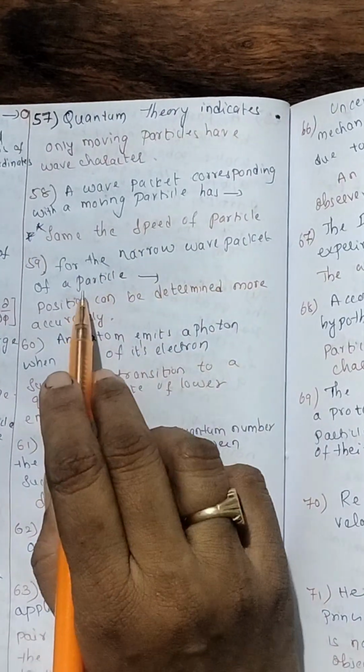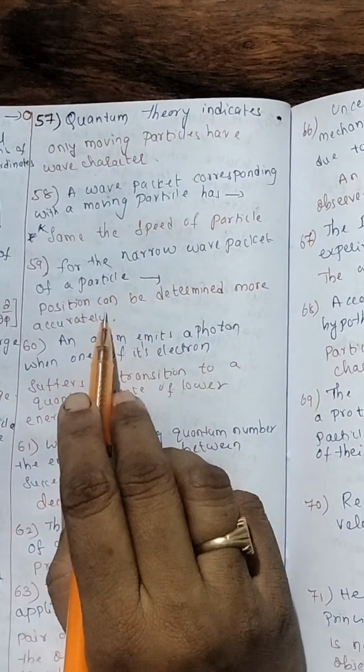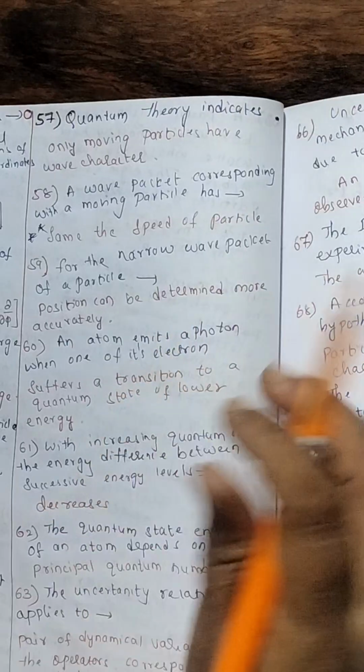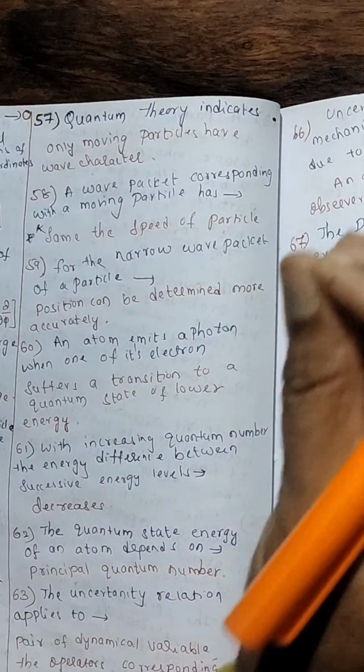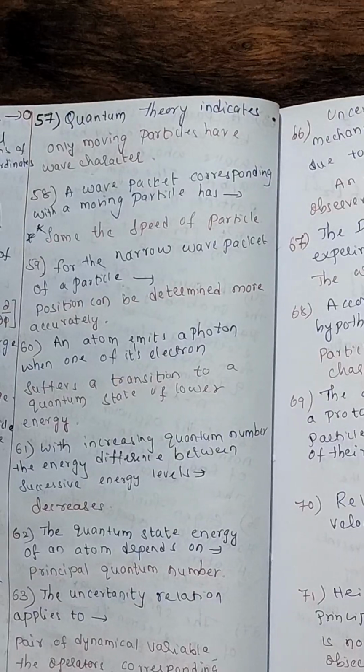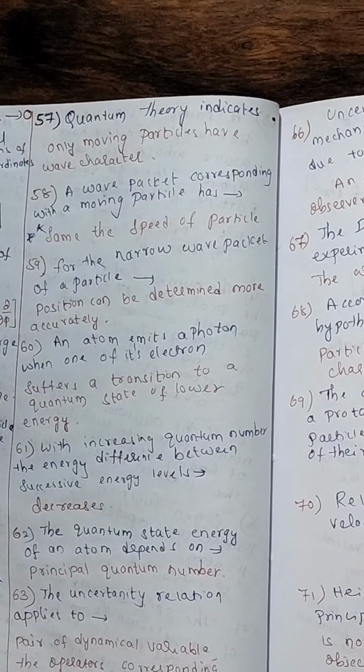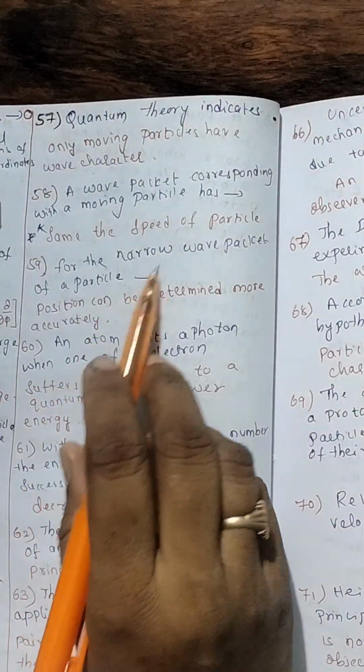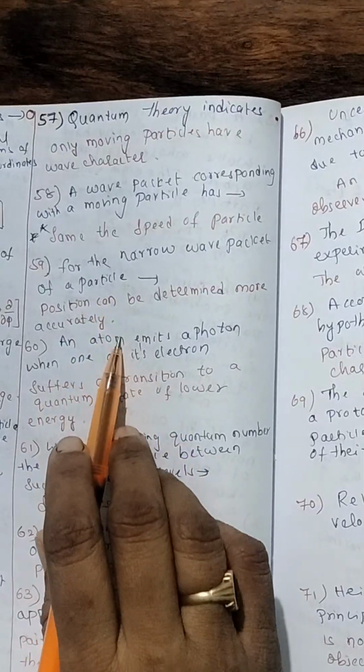For a narrow wave packet of a particle, the position can be determined. If a wave packet is narrow, you can easily determine the position. If we take a big one, can you determine the position easily? Impossible, no. So if it is narrow, we can determine the position easily.